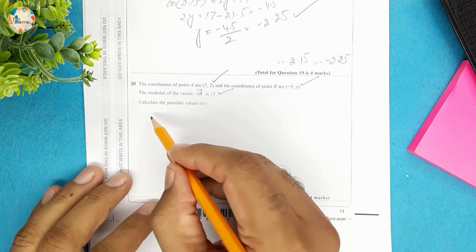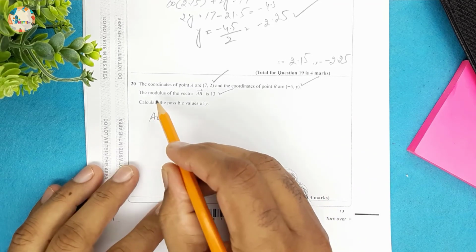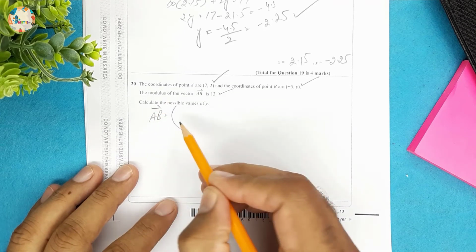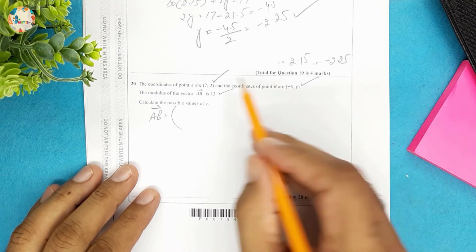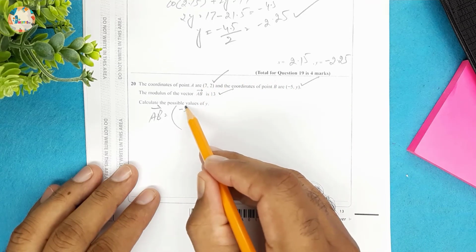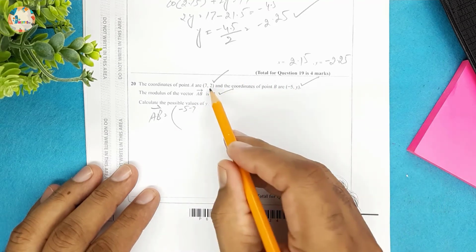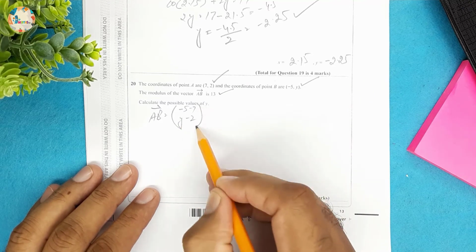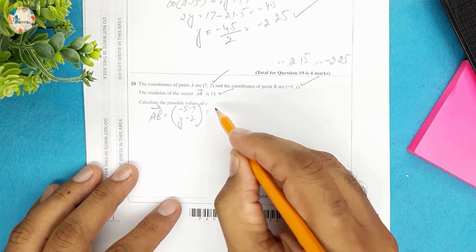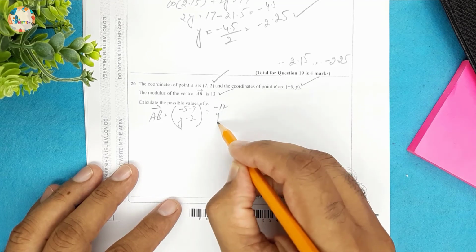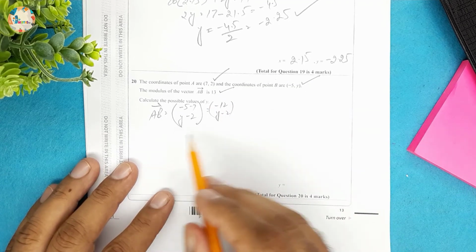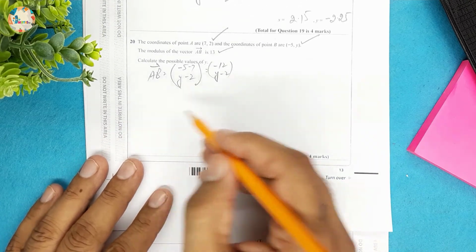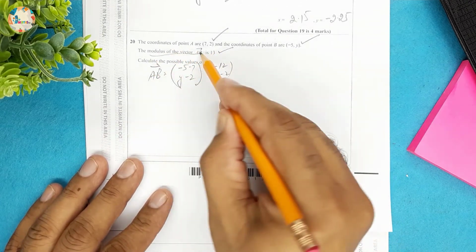So for AB we can write AB vector is equal to, in column vector, minus 5 minus 7, and this will be y minus 2. This will be the column vector, which we can further write as minus 12 and y minus 2.